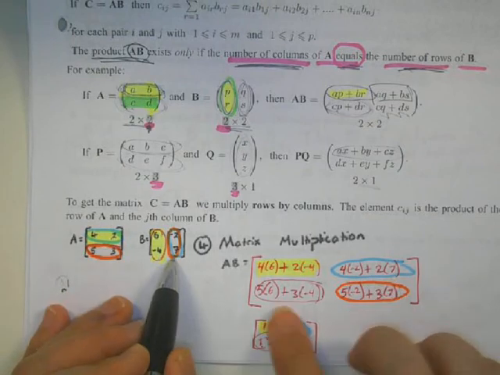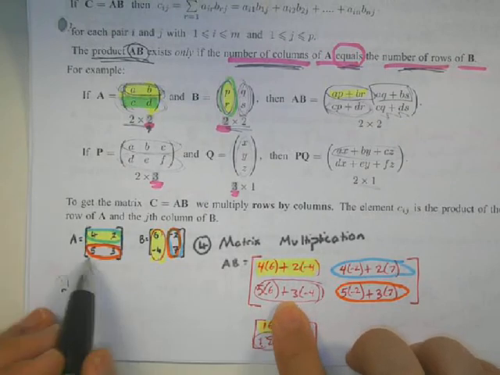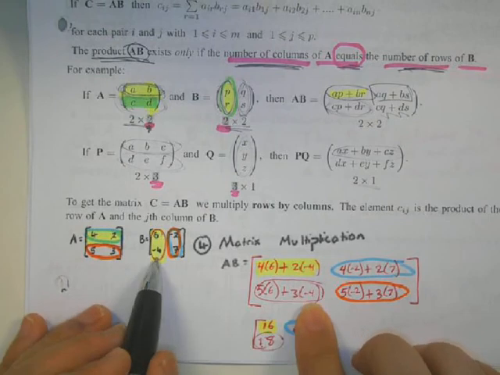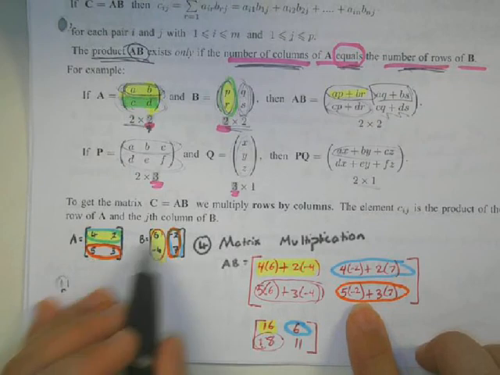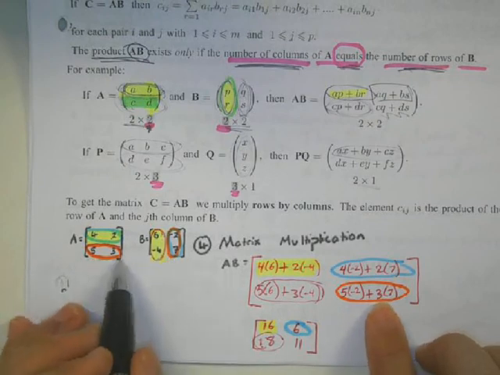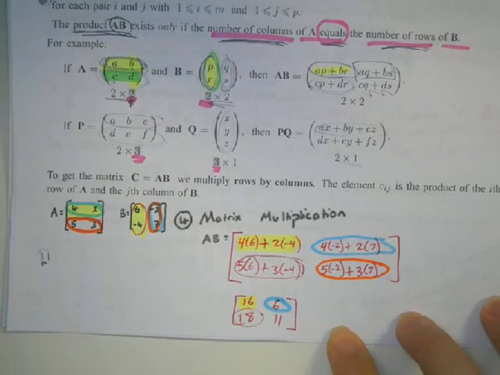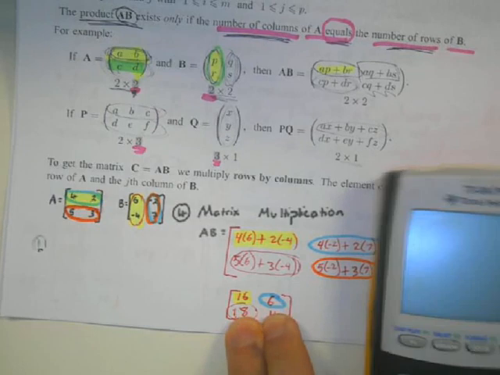And then here, this is the second row, first column, so 5 times 6 plus 3 times negative 4. And this one here is the second row times the second column, so 5 times negative 2 plus 3 times 7. Okay, and you get your answer here. Now let's do this with the calculator, because I want you to be able to check your work as you do these.